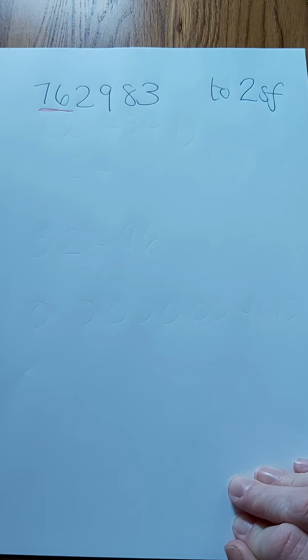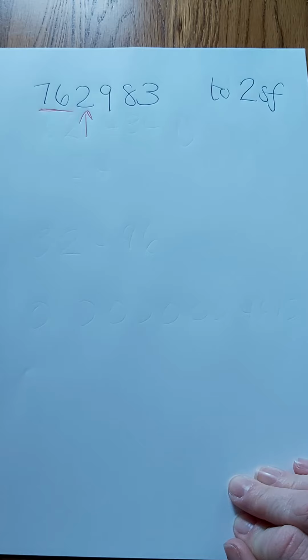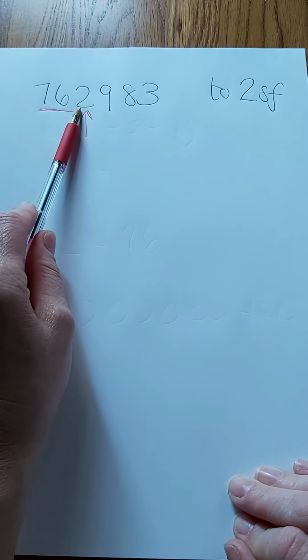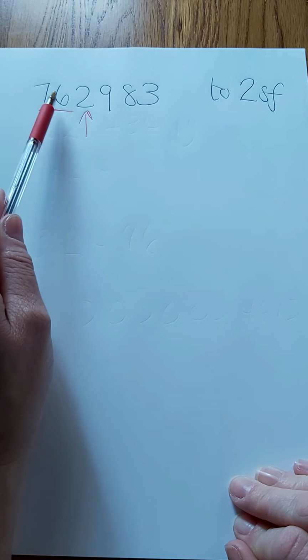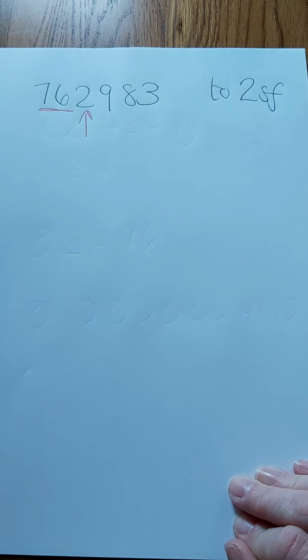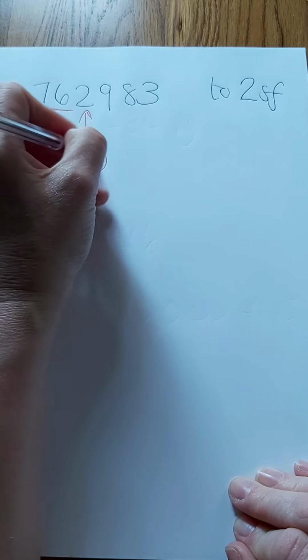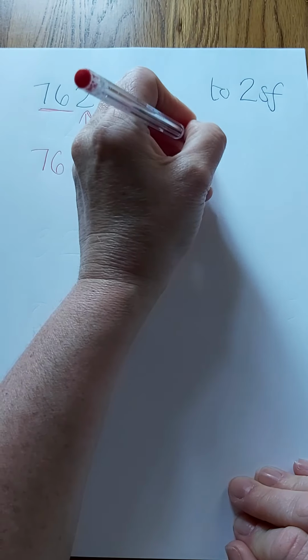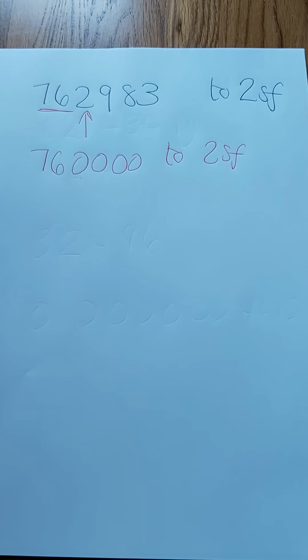The same rule applies as does for decimal places, in that I now have to consider what this number is here next to it. If the number is smaller than 5, so 1, 2, 3, 4, then we ignore it. If it's larger than 5, 5, 6, 7, 8, 9, then I have to change what happens here. So because this is less than 5, I ignore it. Now, we don't just scrub out these numbers, we replace them with zeros. So this is 76, then 0, 0, 0, 0 to 2 significant figures, or in this case, 760,000.